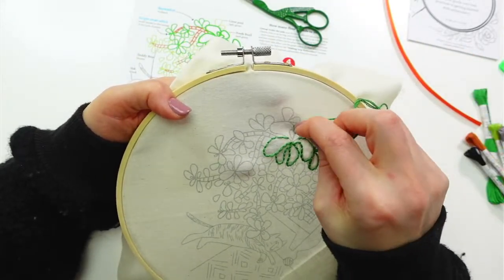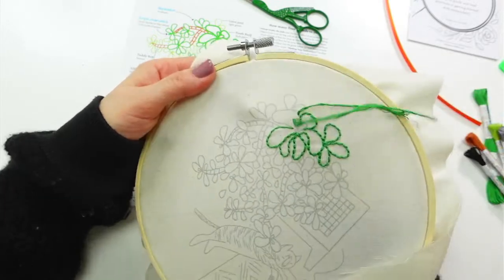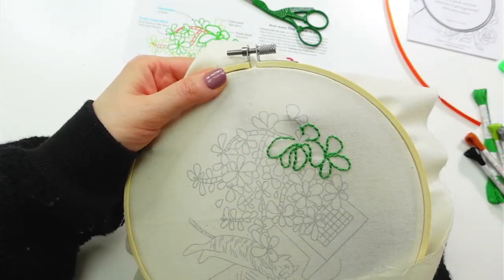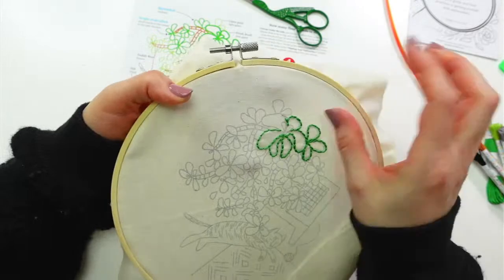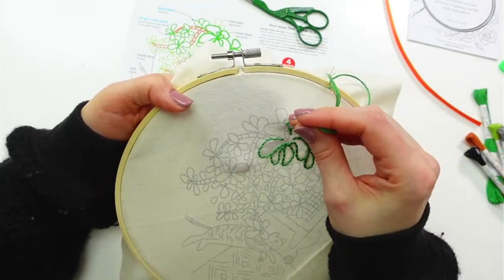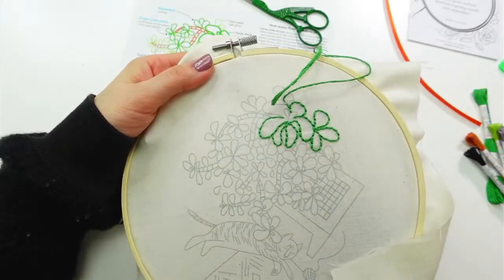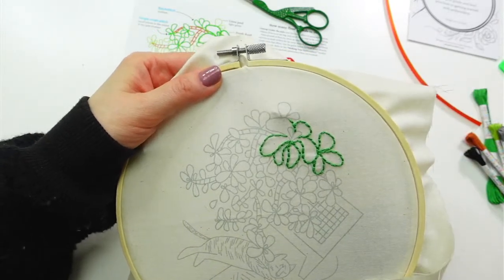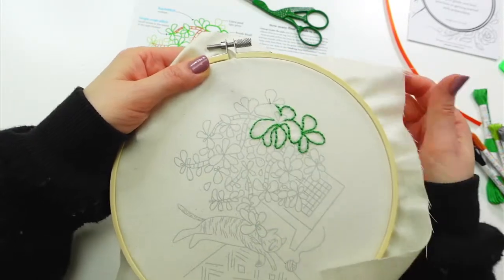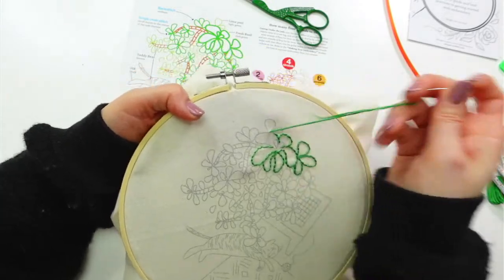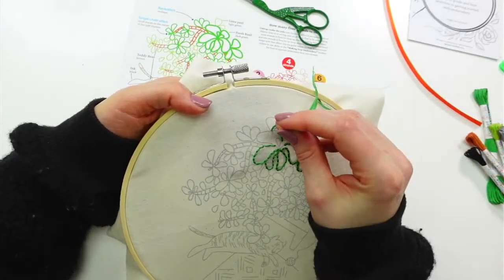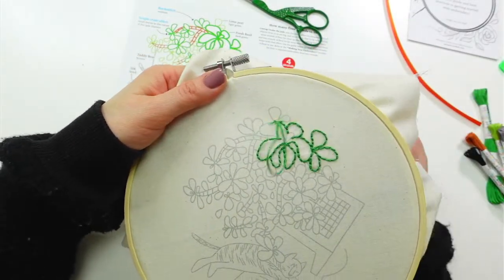Maybe it is. I think I'm going to have to get more floss, more of the 6 strands before we're done here. I can get the full length of the 6 strands, and then whatever I have left over, I can use the 4 strands. I can get the 4 strands out of there.